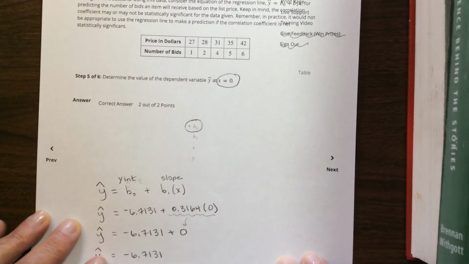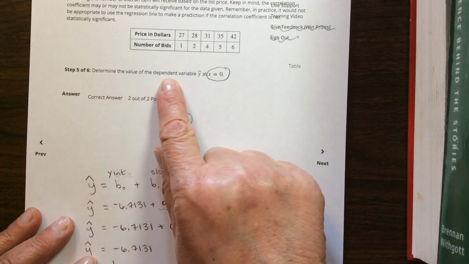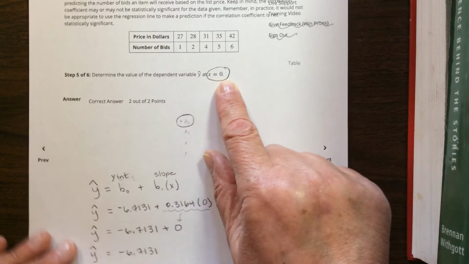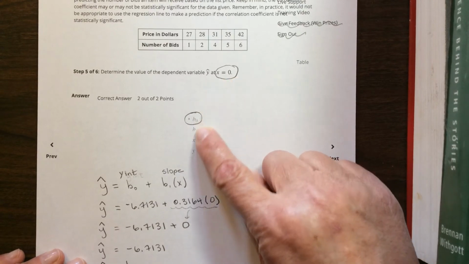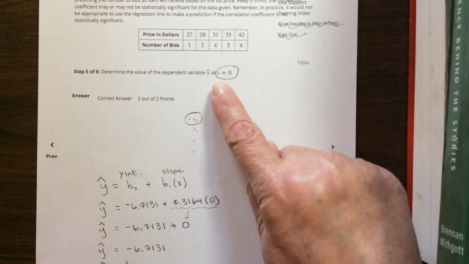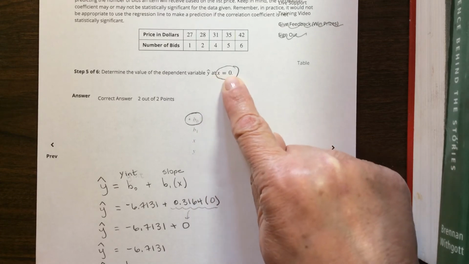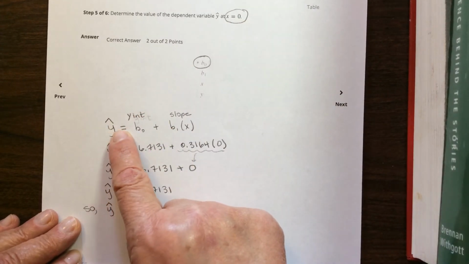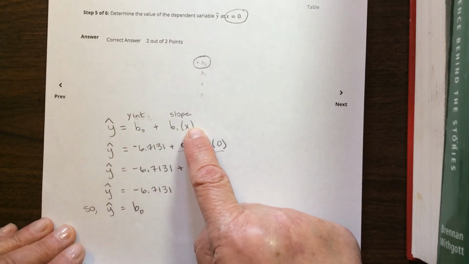And then finally, it says, determine the value of the dependent variable y hat at x equals 0. And then they give you multiple choice. They want to know which one of these is going to be equal to y hat if x is 0. And here's the math for it. It's just the same formula we've been using.